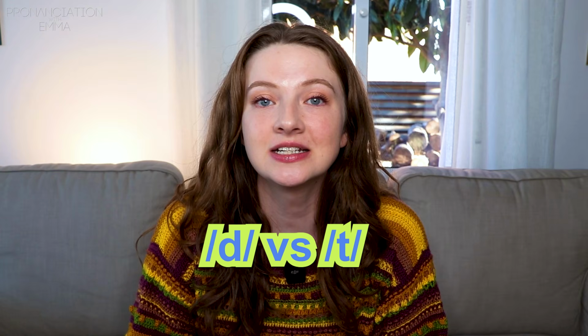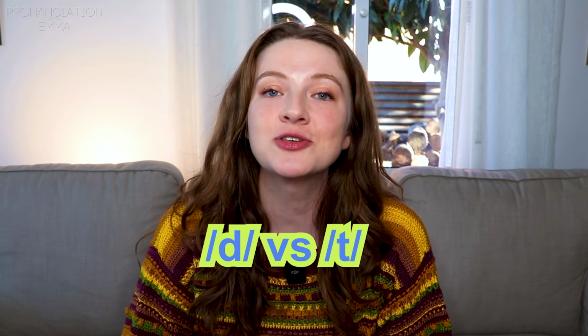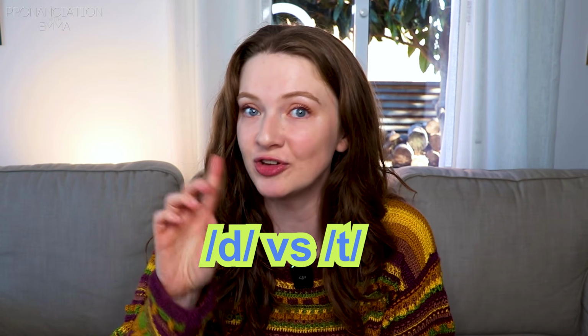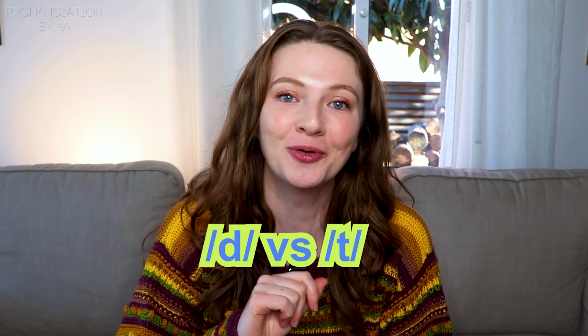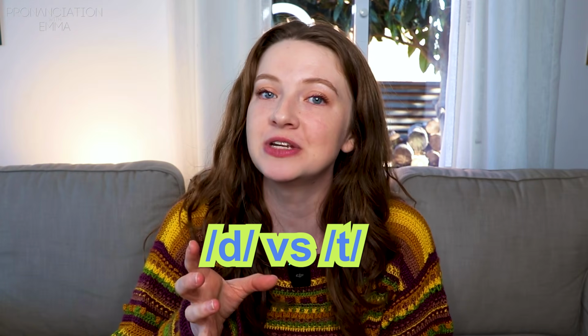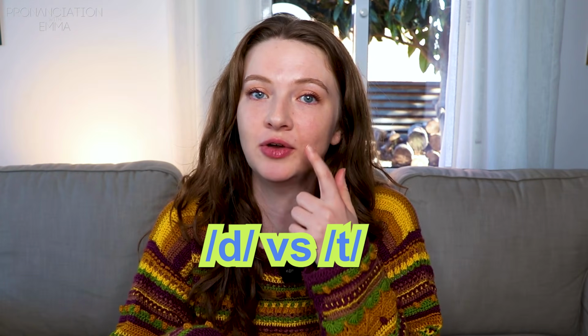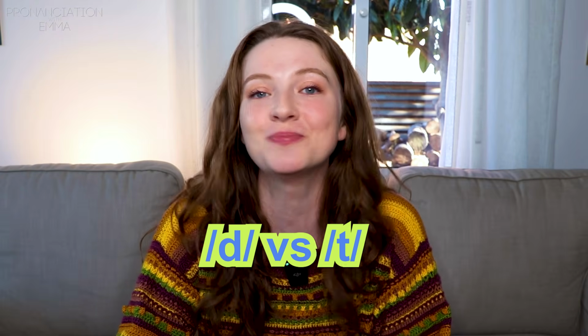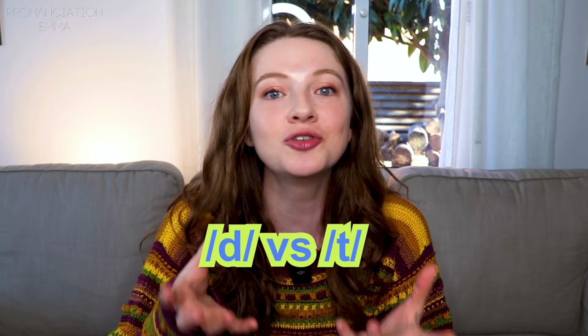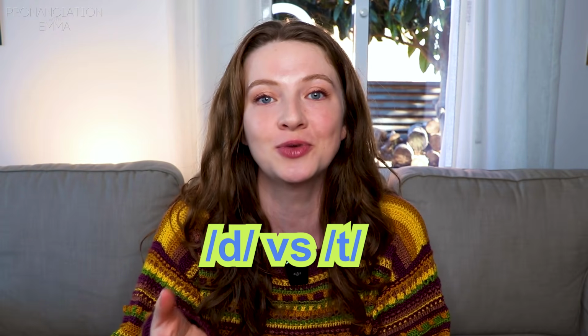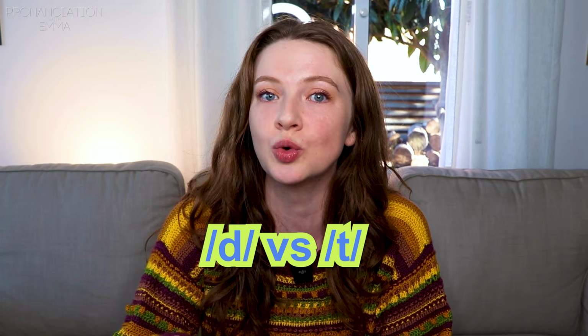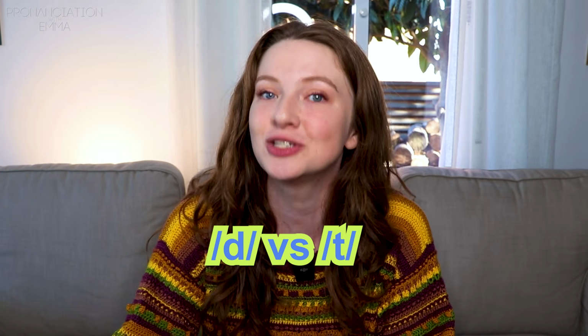Next we have d and t. Make sure that you're not touching the back of your teeth for these sounds. This is very important. In English, what we tend to do is we use the alveolar ridge, which is a little bit further back in the mouth. These are not dental sounds usually, so we don't say "do" and "tu". We say "do" and "tu".